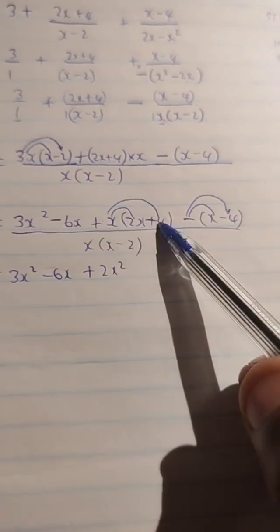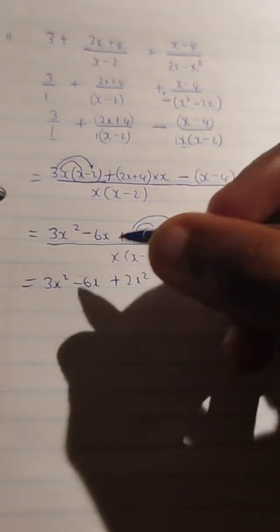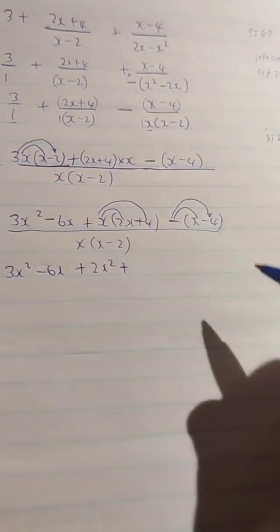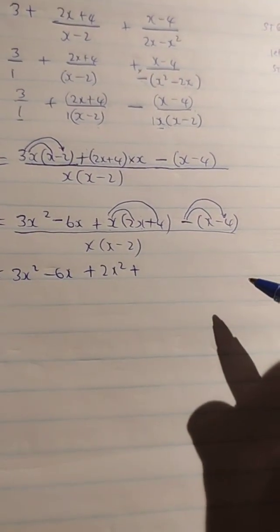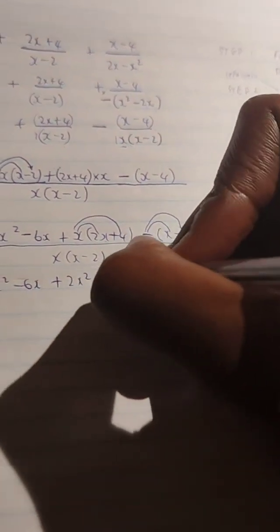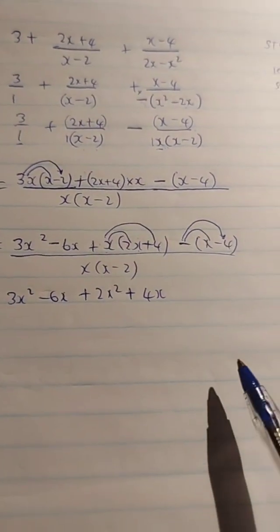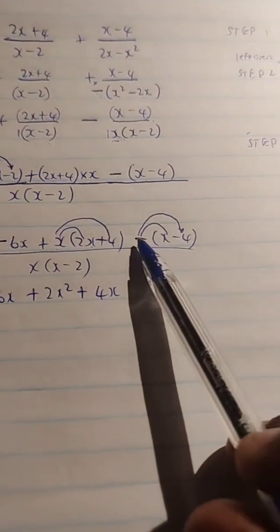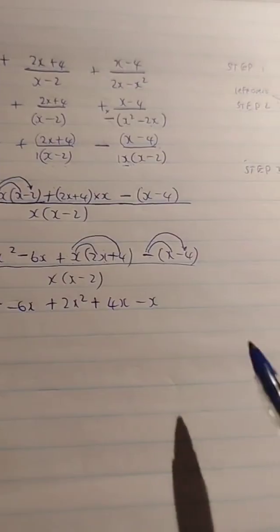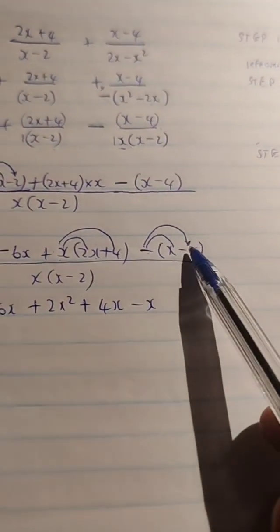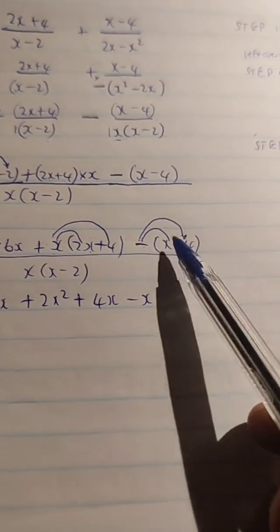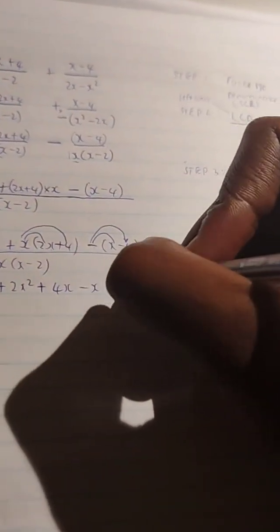A positive times a positive. X times 4 is positive 4x. Then we come here, and negative times x is a negative x. And then a negative times a negative gives you a positive, so that is going to give us positive 4.